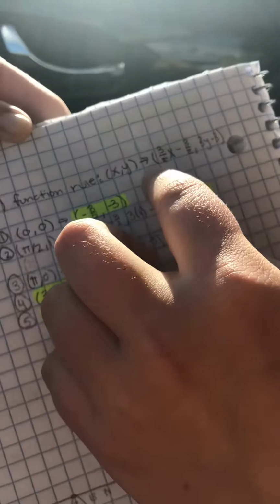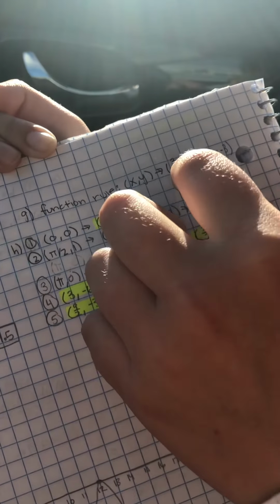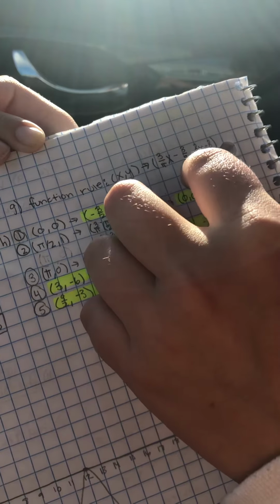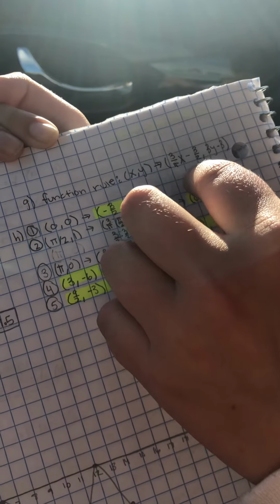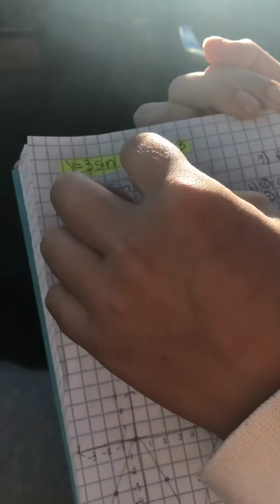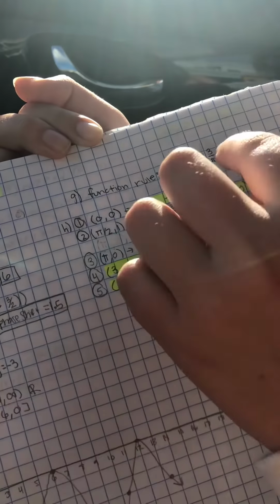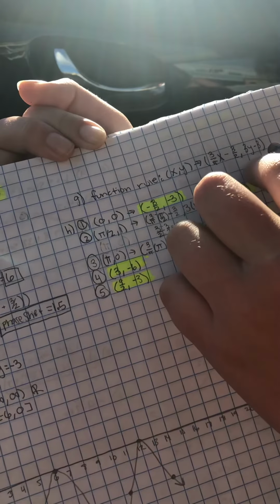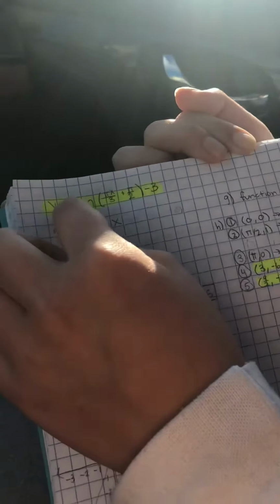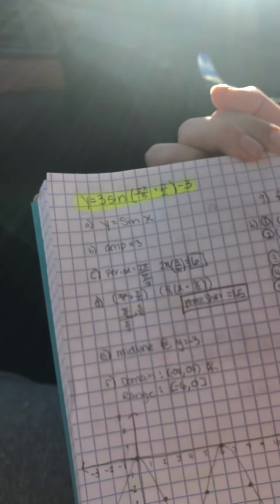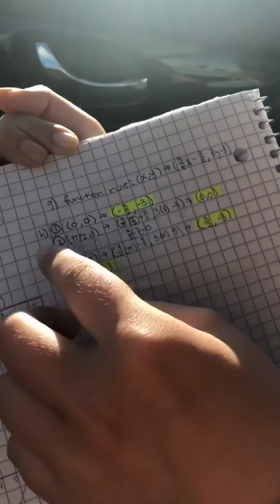For the function rule, I got 3 over pi x minus 3 over 2, so I took the pi over 3 from here, and then I took the phase shift and plugged it in there. And then for the y, I took 3 and then minus 3y and plugged it in.